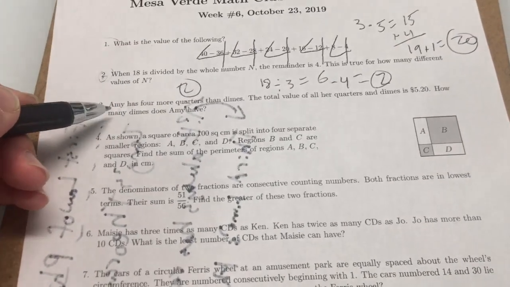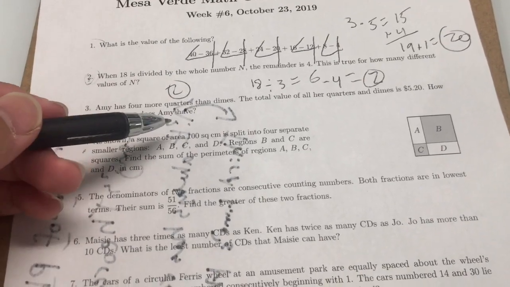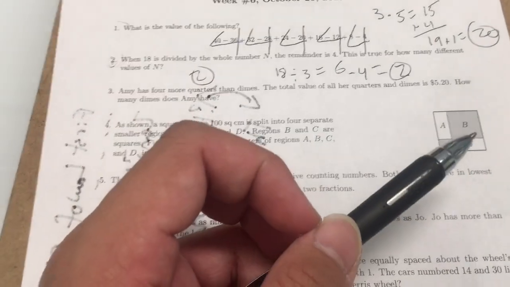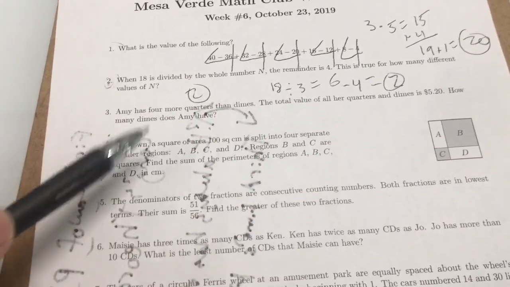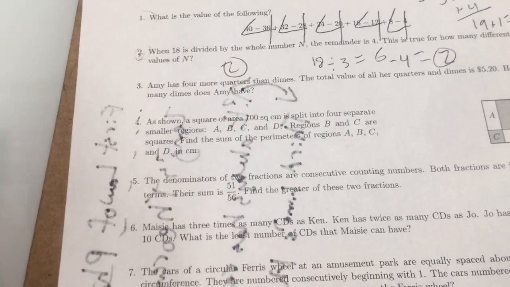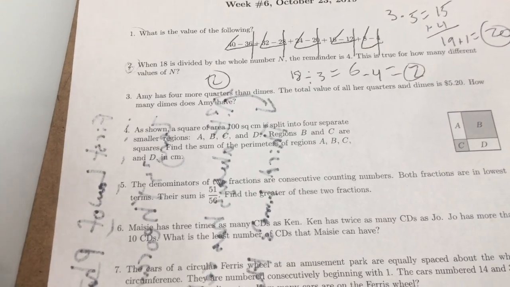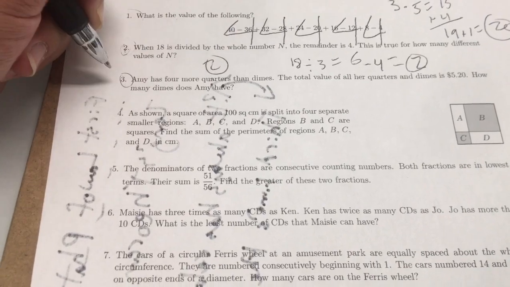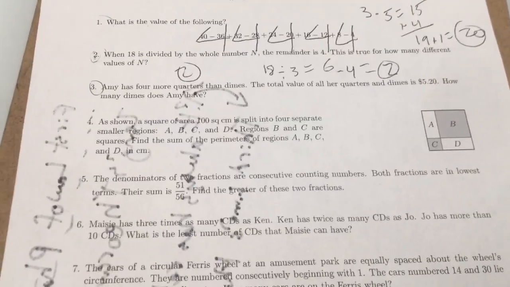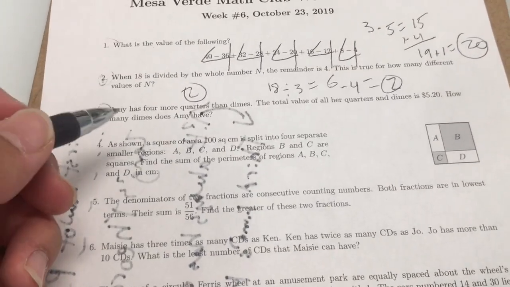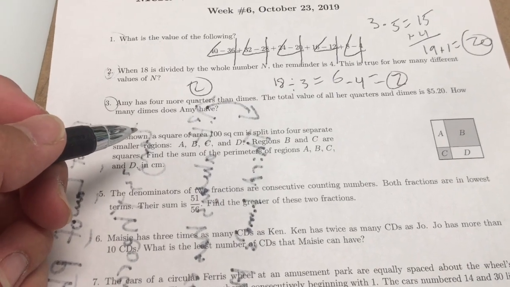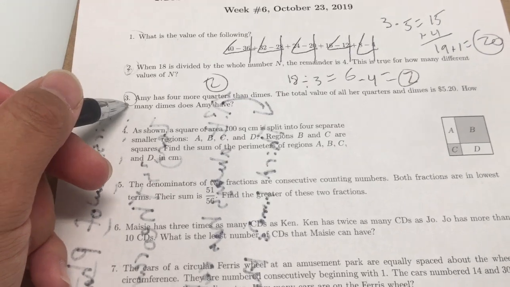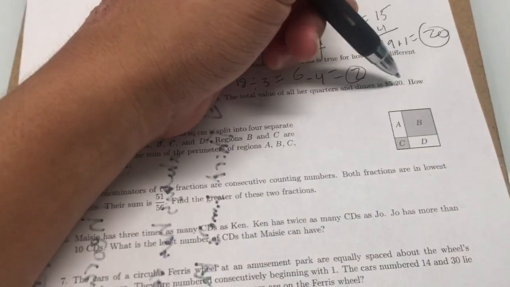3. Amy has 4 more quarters than dimes. The total value of all of quarters and dimes is $5.20. How many dimes does Amy have? And if we look at this, we notice that the problem number is 3. So we're saying this is a really special problem because the third times the charm is already in the question number.